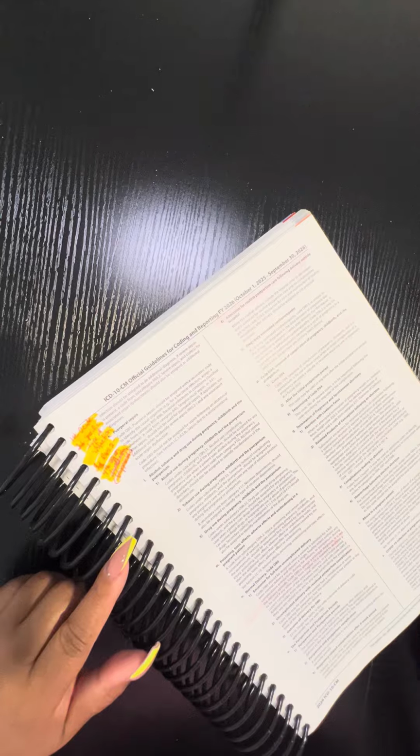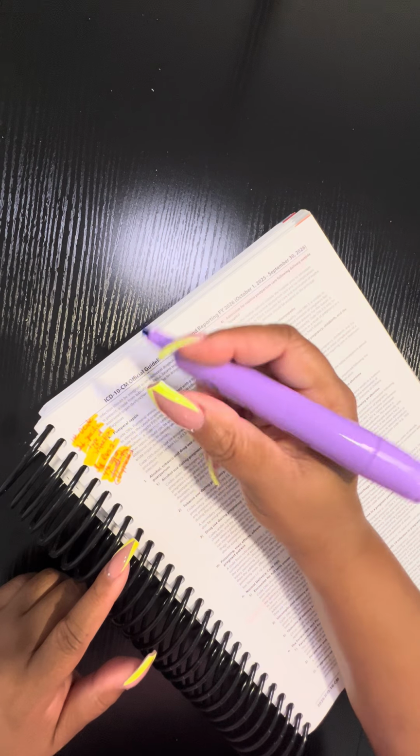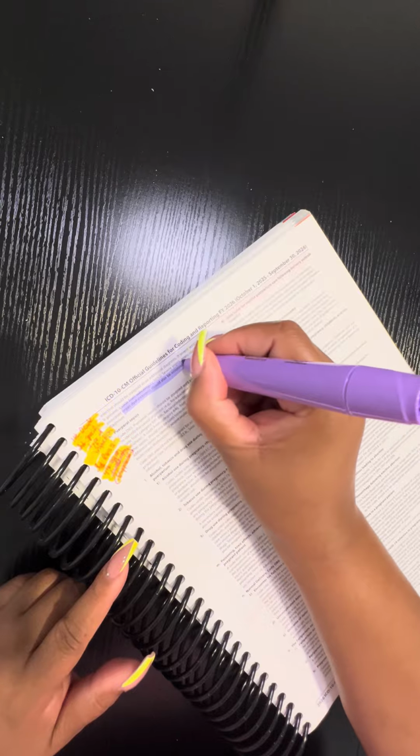Go ahead on and do that. Okay. And we're going to go right here and say organ dysfunction right there.